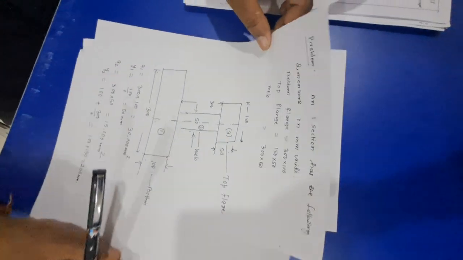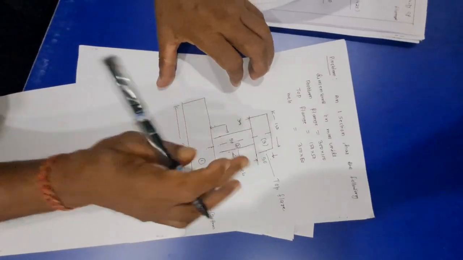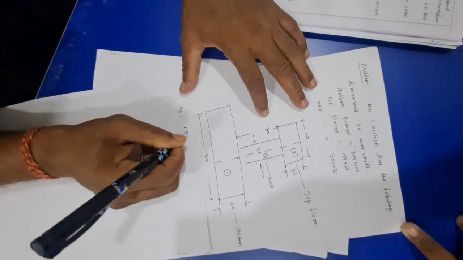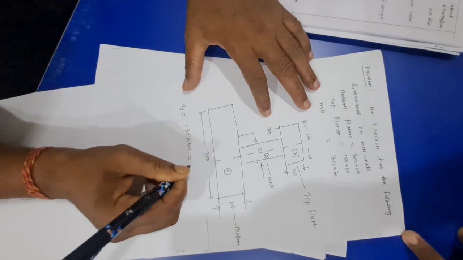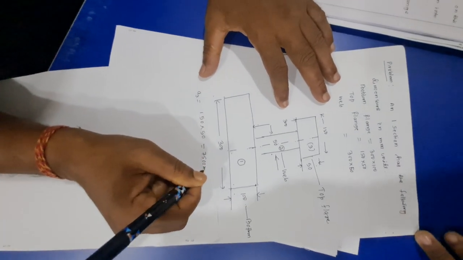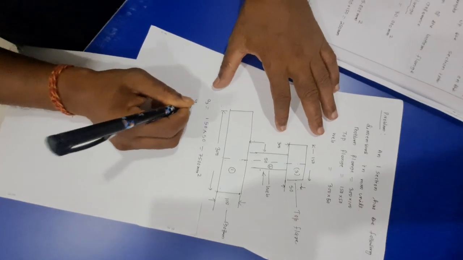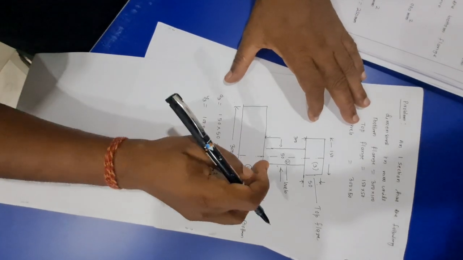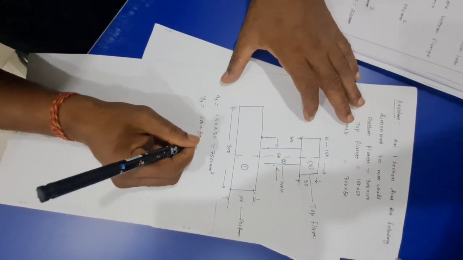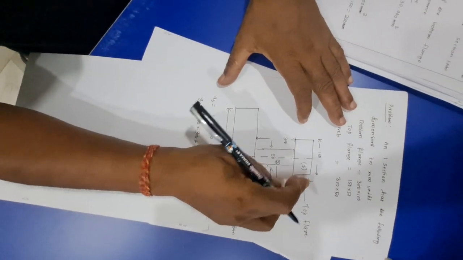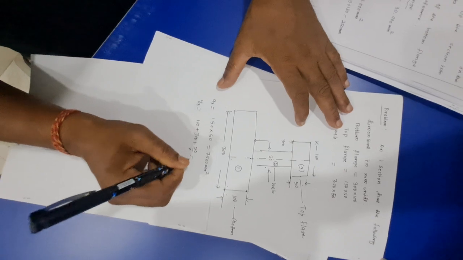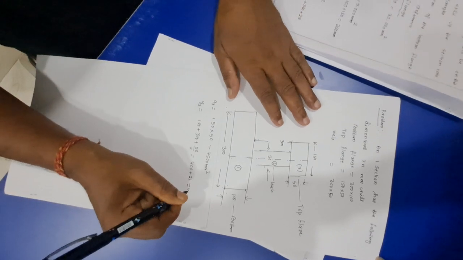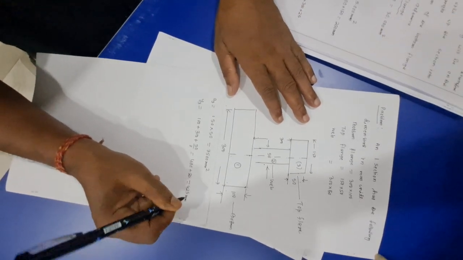Now, the third one is the top flange. A3 is equal to 150 into 50 is equal to 7500 mm square. Y3 is equal to this height 100 plus this height 300, this is the constant, plus this height 50 by 2, is equal to 400 plus 25 is equal to 425 mm.